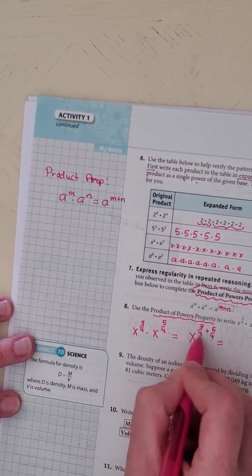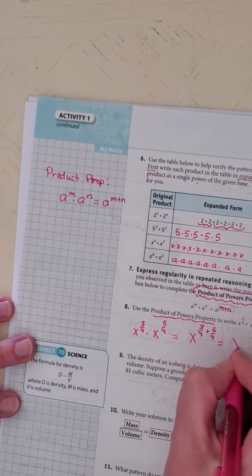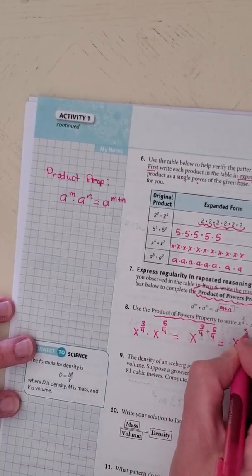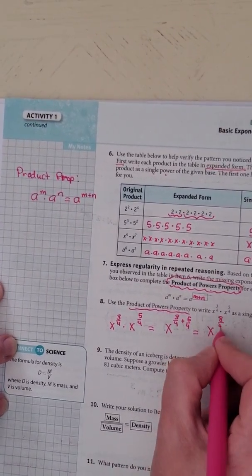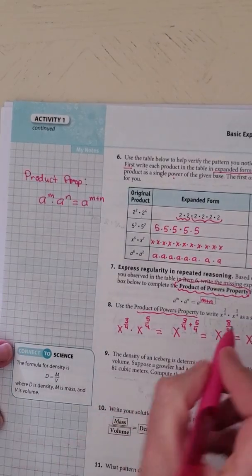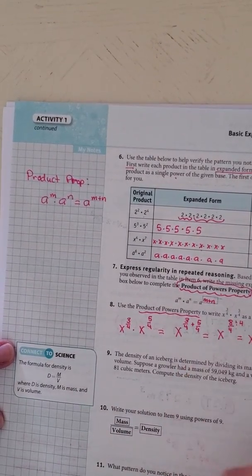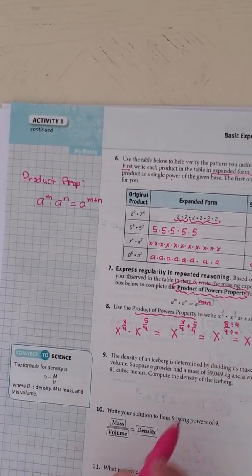And when we add fractions, remember the bottom has to have the same denominator, but it already does. And then we only add the numerator, which is x to the 8/4. And 8/4 reduces, this is x to the second power, right? 4 goes into 8 twice, and 4 goes into 4 once, which is 2/1 or 2.